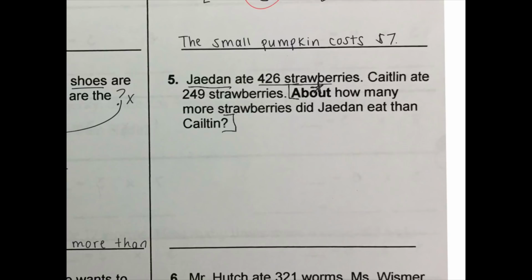Jaden, 426 strawberries. Caitlin, 249 strawberries. I see a hint word, how many more? That's telling me I'm going to need to subtract. So I know my strategy is going to be subtract, and then I need to check and see what kind of subtraction problem it is. I'm comparing Jaden and Caitlin and how many strawberries they ate. So I'm going to set this up as bigger minus smaller equals the difference. So my bigger number is right here, 426. My smaller number, 249.